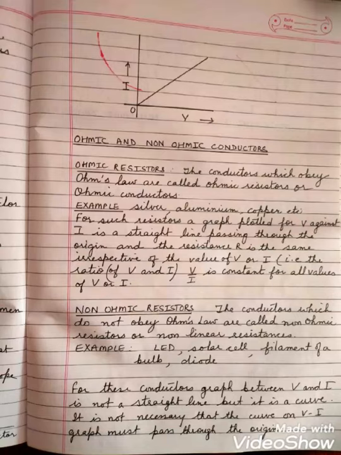Coming on to ohmic and non-ohmic conductors. Ohmic conductors are those conductors which obey Ohm's law. Common examples are silver, aluminium, copper, etc. They are good conductors of electricity and they obey Ohm's law, so they are called ohmic conductors.